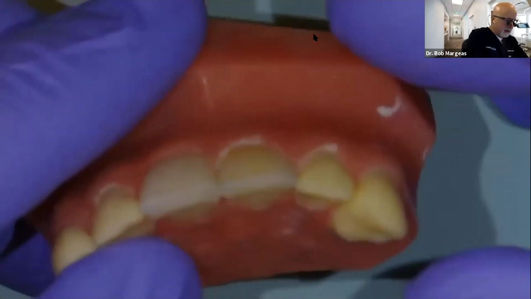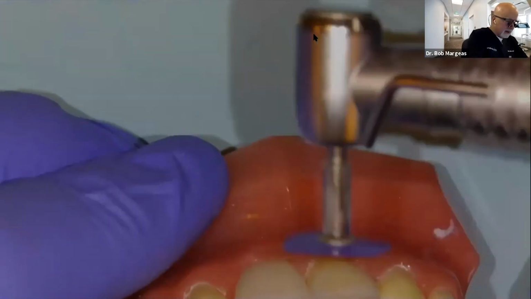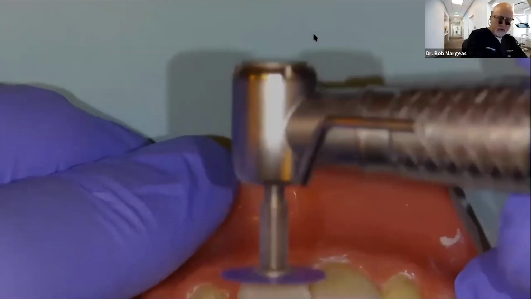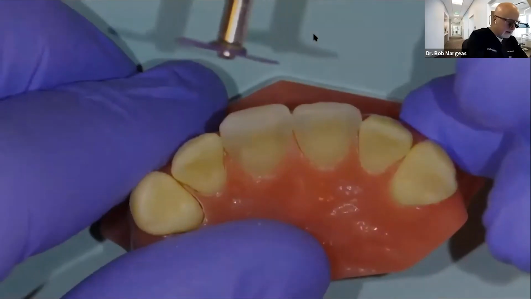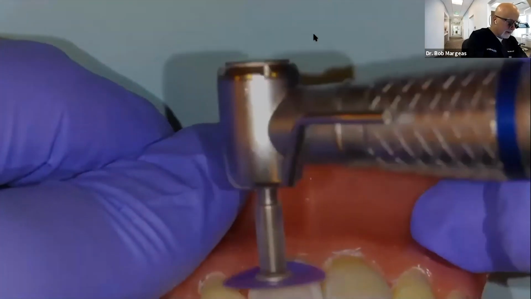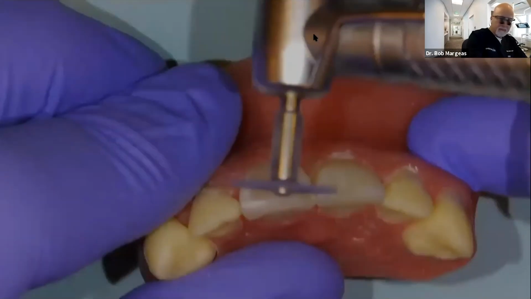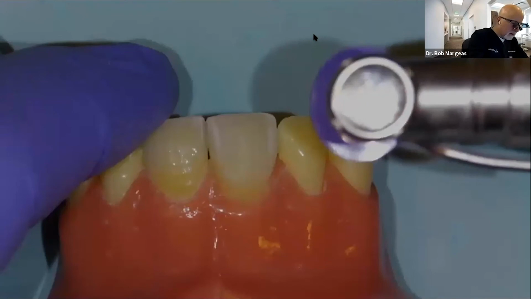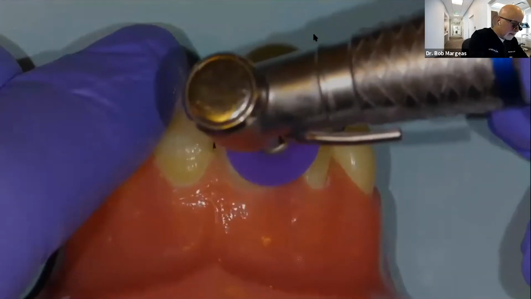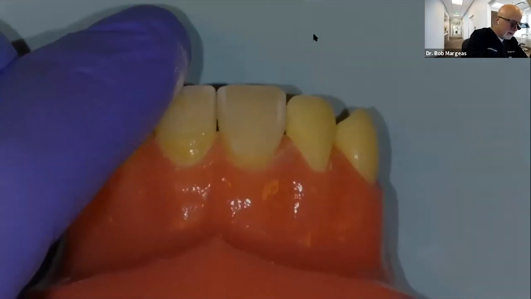Now, the next thing that I want to do is get the incisal edge back. So I'm going to use my disc here like this, bringing this back. And I go from the cervical to the incisal using my contour disc.